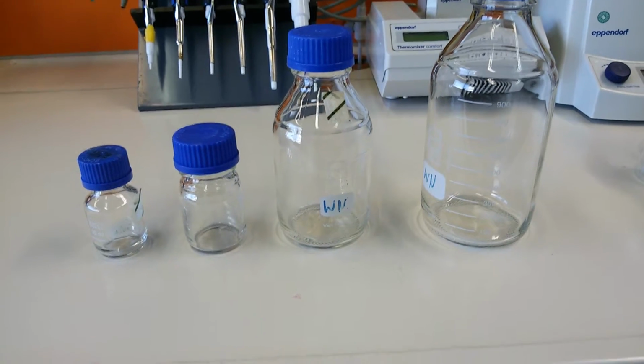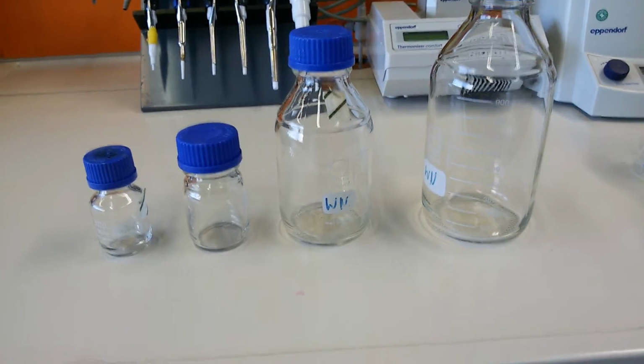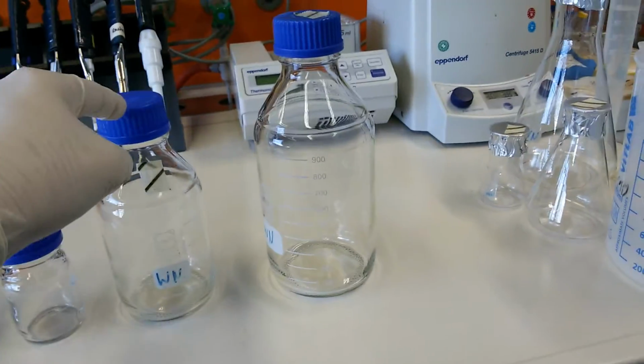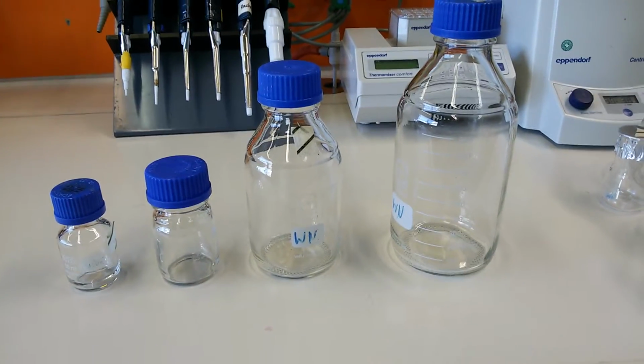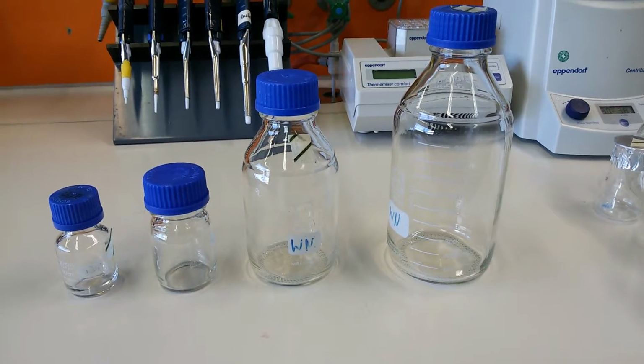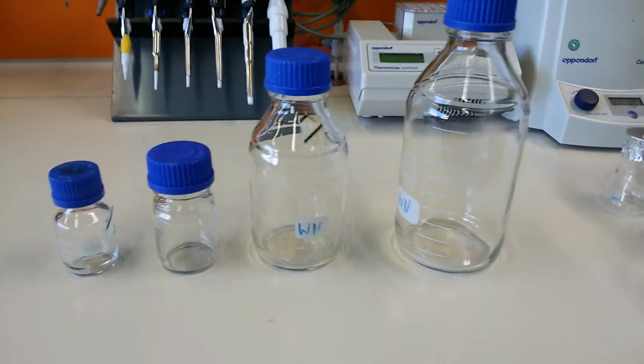So they are a very important part of the lab, and as you can see, they are closed from the top and have very tight packing, so we use them to store things, to store buffer, to store water, to store anything. Yeah, you got it right.